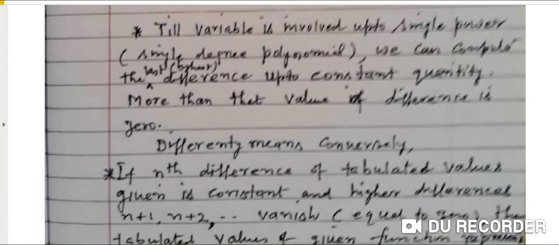Like this for a polynomial, because the difference only takes place with respect to arguments. So the argument is finished, the independent variable is over. There is no existence of the independent variable, then not to speak of an increment of that independent variable. So this gives an nth degree polynomial. Maximum you can go for the nth difference and later you will get 0.